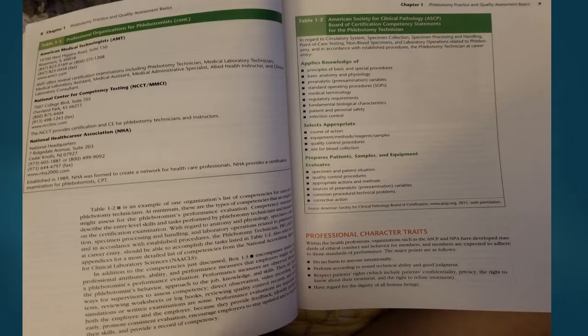Professional character traits. Within the health professions, organizations such as ASCP and NPA have developed standards of ethical conduct and behavior for members, and members are expected to adhere to those standards of performance. The major points are as follows. Do no harm to anyone intentionally. Perform according to sound technical ability and good judgment. Respect patients' rights, which includes patients' confidentiality, privacy, the right to know about their treatment, and the right to refuse treatment. Have regard for the dignity of all human beings.